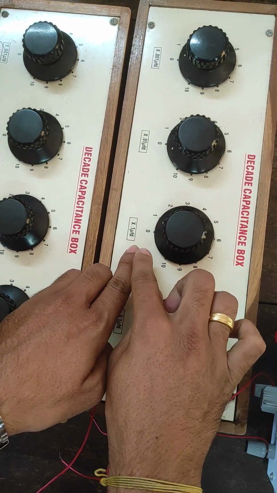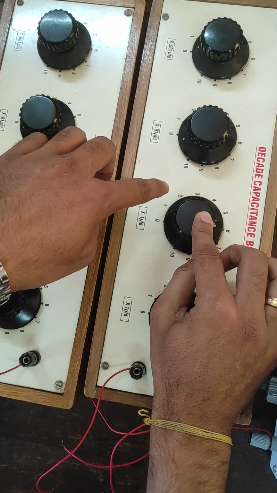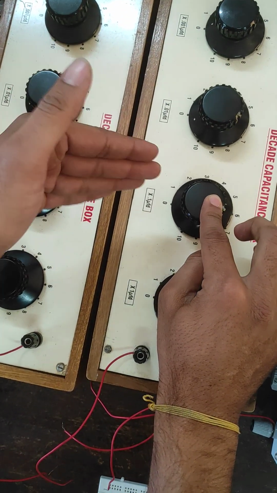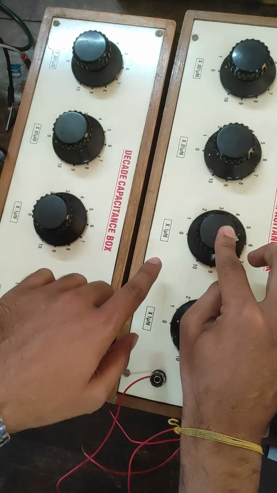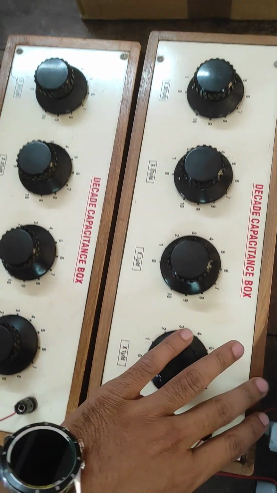If you want to increase that one, then you just have to rotate this knob, and that will become 0.1 plus 0.1. That has been multiplied by 2. That will get the 0.2 microfarad. And now let us make the connection here.